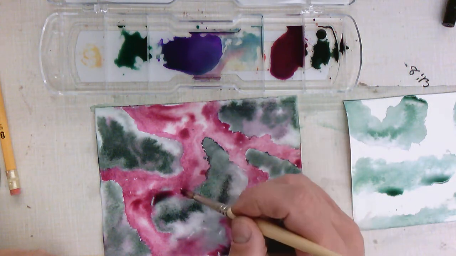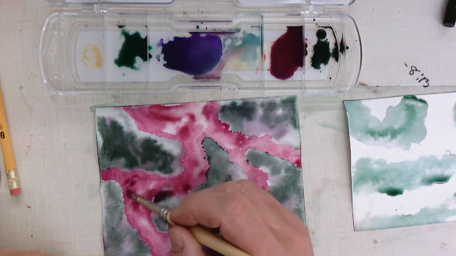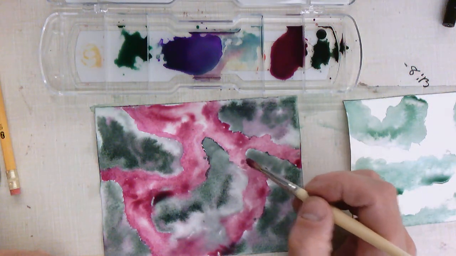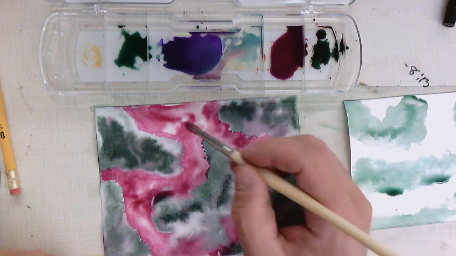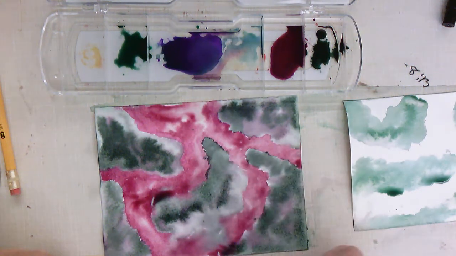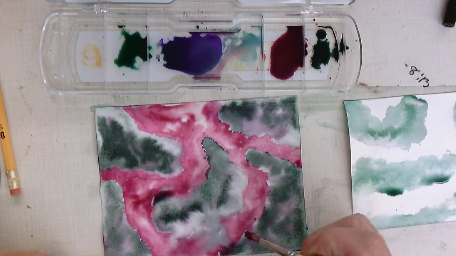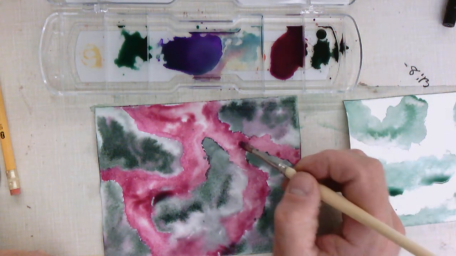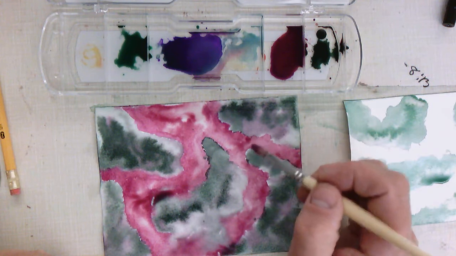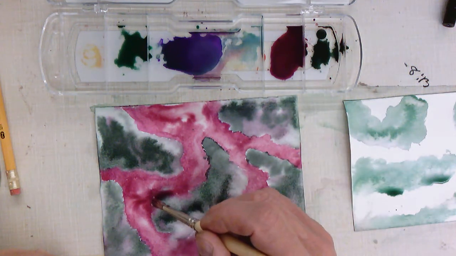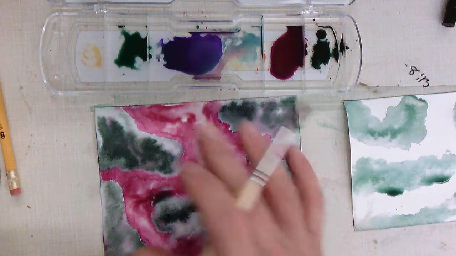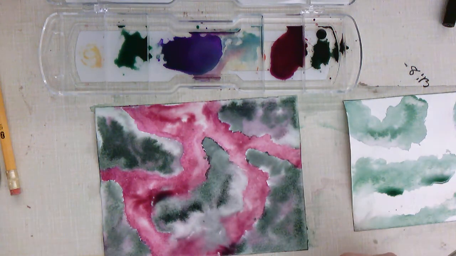The goal here is to have the entire paper filled with color, so you don't want any white areas. I'm just going through and dotting all these little white areas to make sure I take care of them. You can leave them if you want, just don't have a ton of white. All right, that was really sweet.